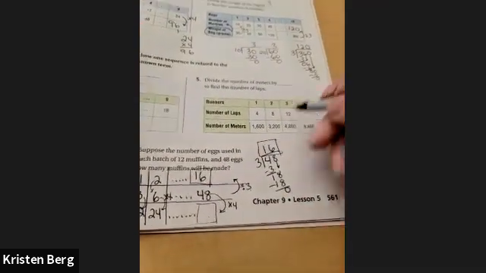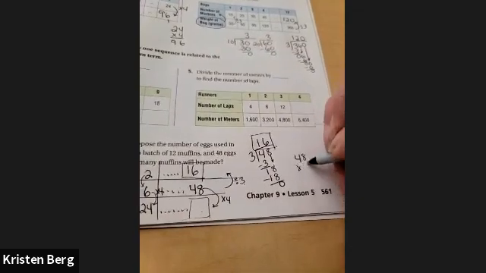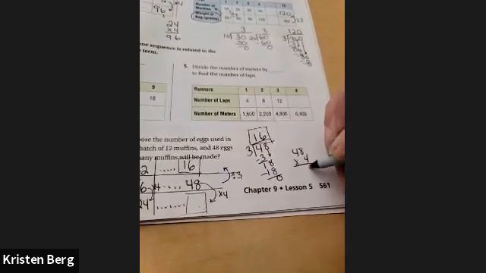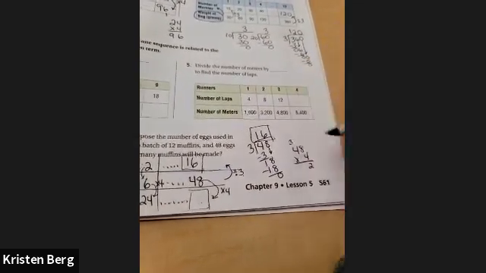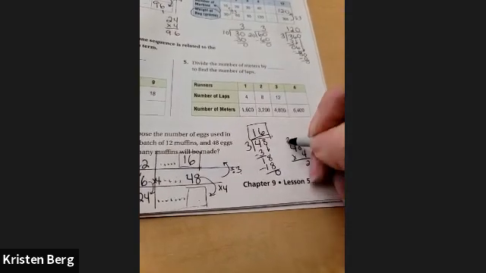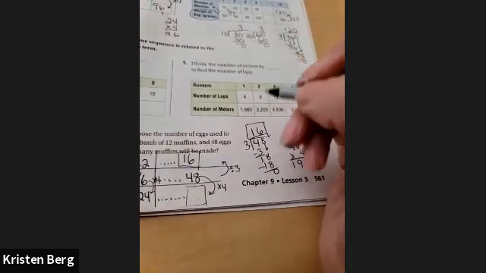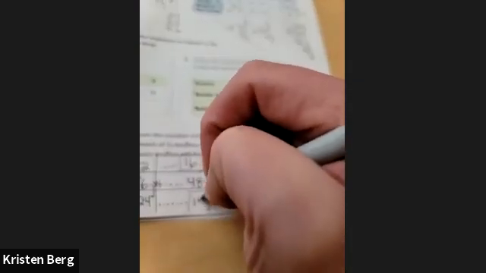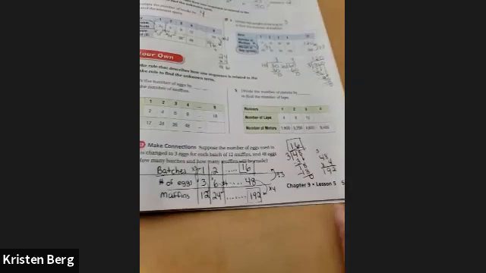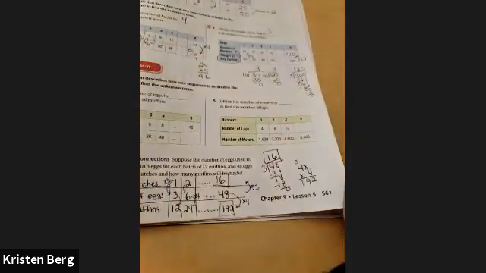Now going this way, we would have to do 48 times 4. 8 times 4 is 32, carry your 3. 4 times 4 is 16, plus 3 is 19. So therefore, this unknown is 192 muffins. Okay, next page.